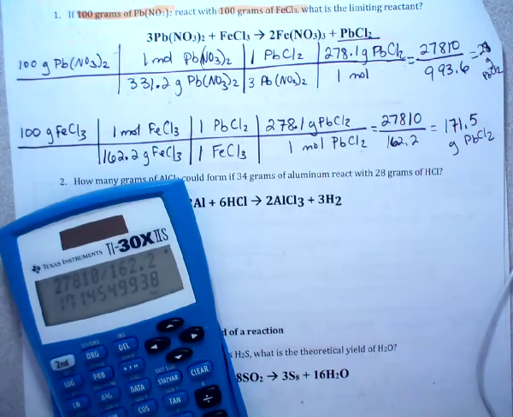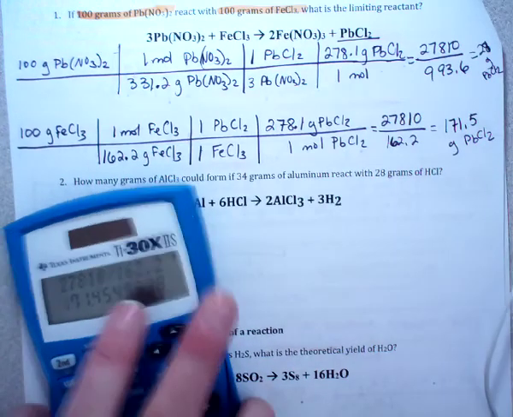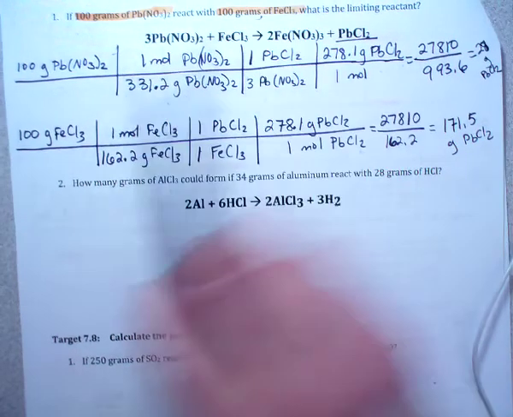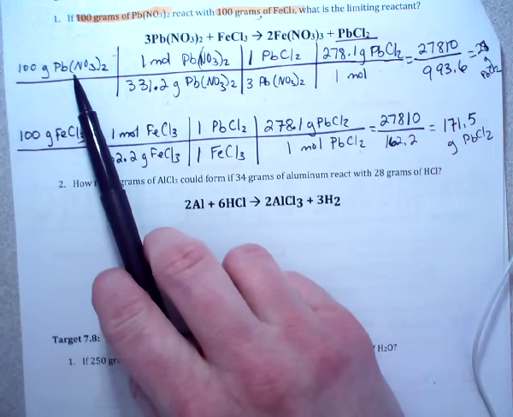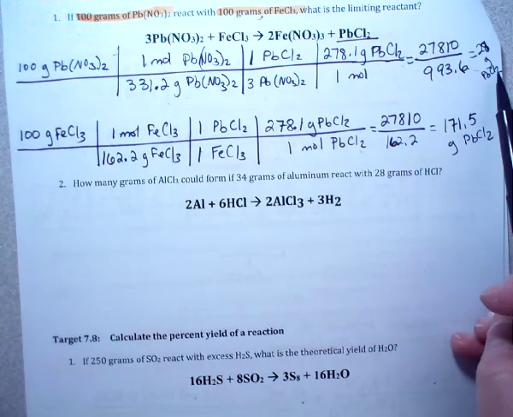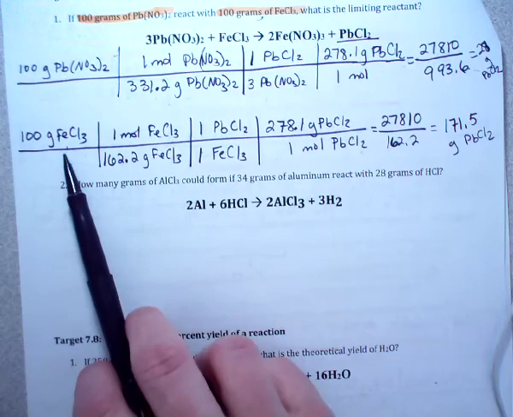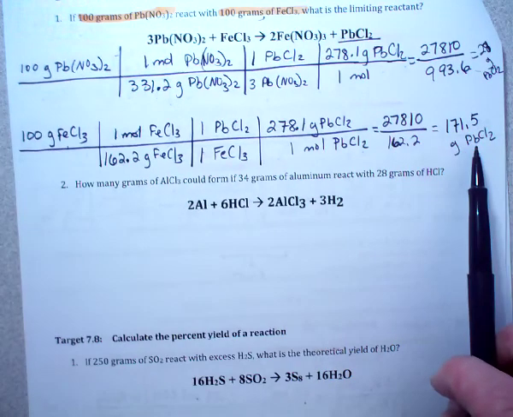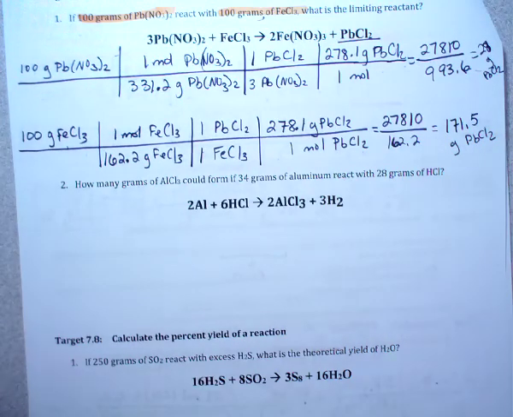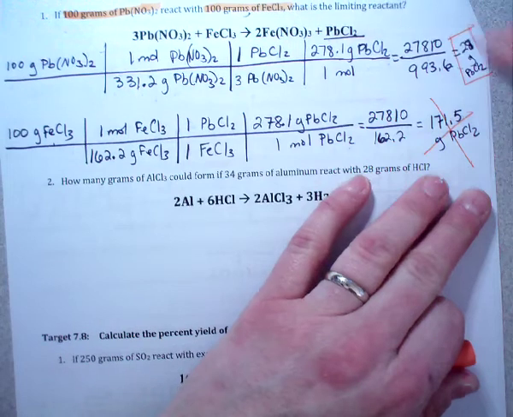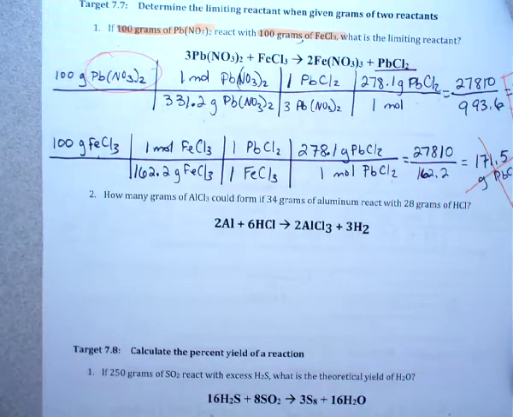All right, so now I've done all that work. I can actually answer the question that was given to me, which wants to know which of these is going to run out first. Well, if I started with 100 grams of lead nitrate, I would make 28 grams of lead chloride. And if I started with 100 grams of iron chloride, I would make 171 grams of lead chloride. So I don't have enough ingredients to make that 171. That's not even possible. The most I could make is the 28 grams, which means that it was the lead nitrate that ran out first.